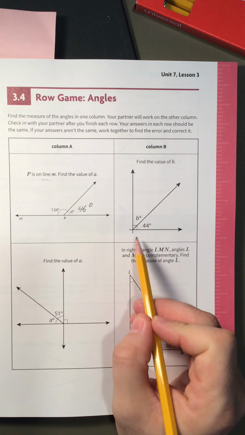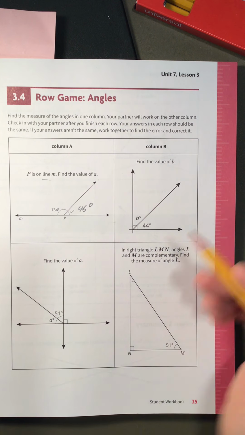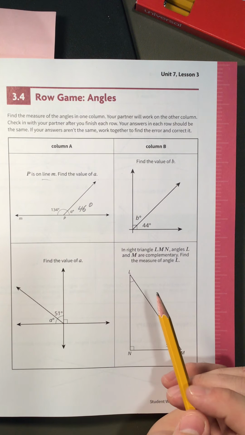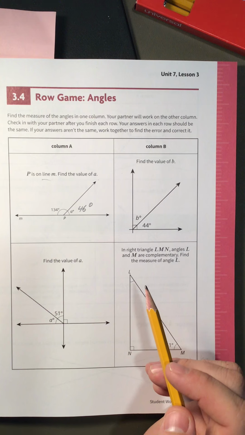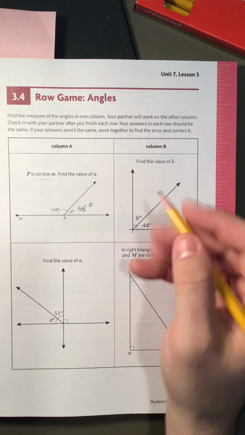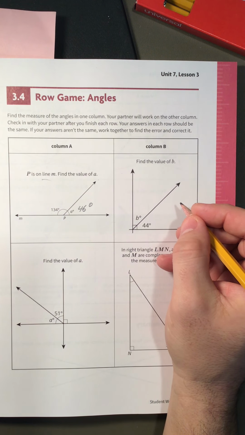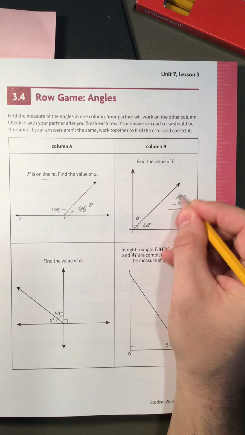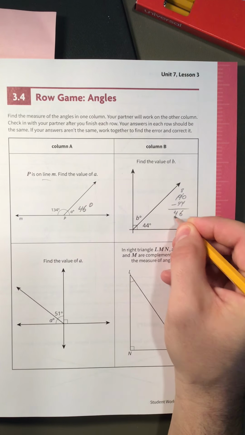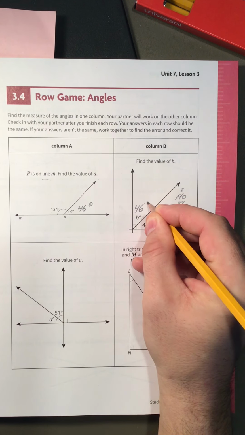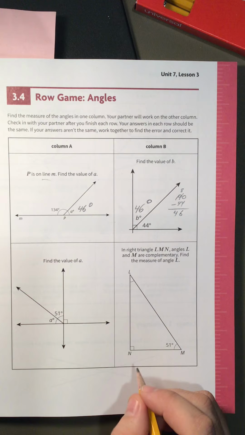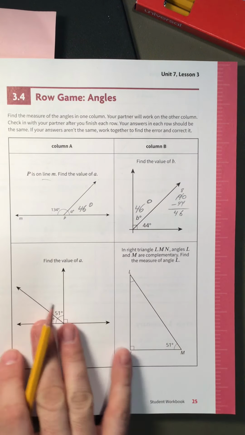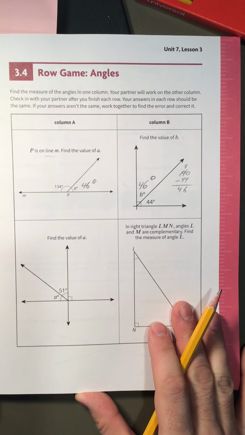Find the value of B. So we have a right angle. A right angle means they're going to add up to 90 degrees. They're going to be complementary of each other. So 44 plus what is 90 degrees, or 90 minus 44 is what? Again, if you can't get it, just take 90 minus 44. You get 46 degrees. So once you've agreed on that, we're going to move on to the next one. That should give you a hint on what all the answers will be.